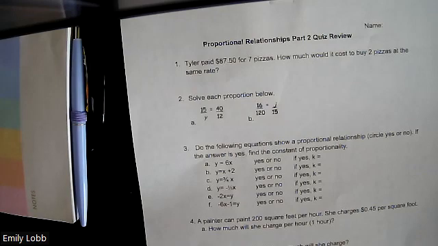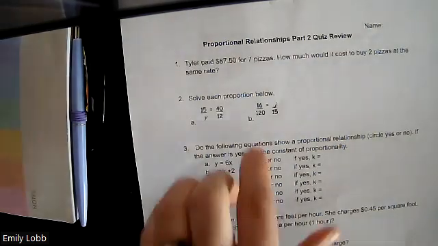Okay, so the first thing you have to find out is what? What do I need to figure out first? Nope. How much it would cost to buy 2 pizzas at the same rate? But what do I need to figure out before I find the cost of 2 pizzas? How many do I have to know the cost for? 1. Good. I've got to find my unit rate.